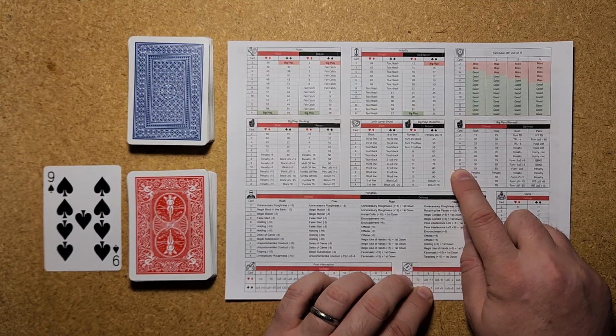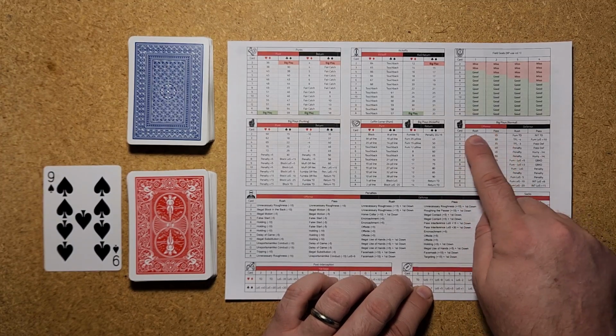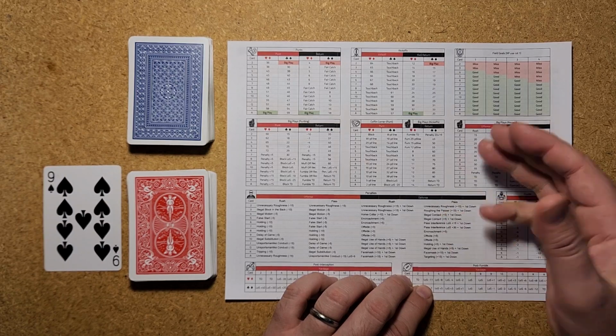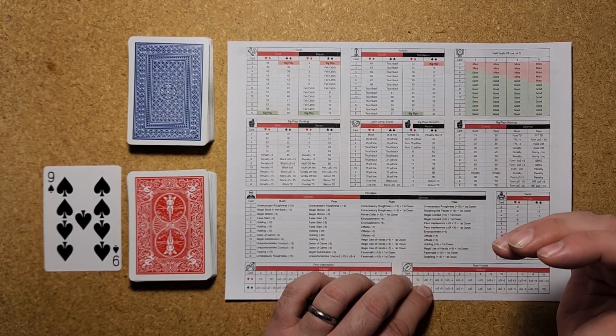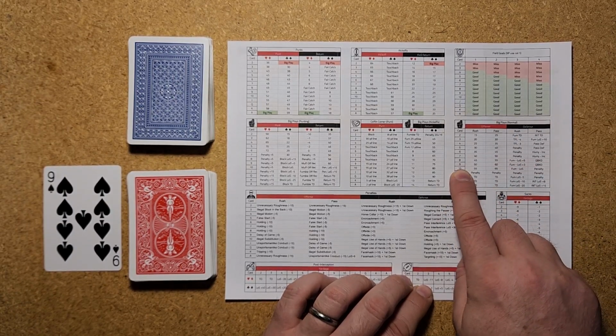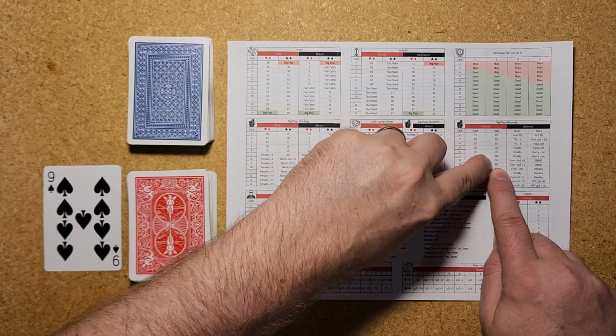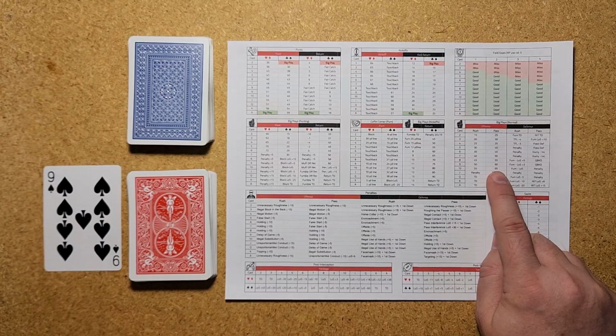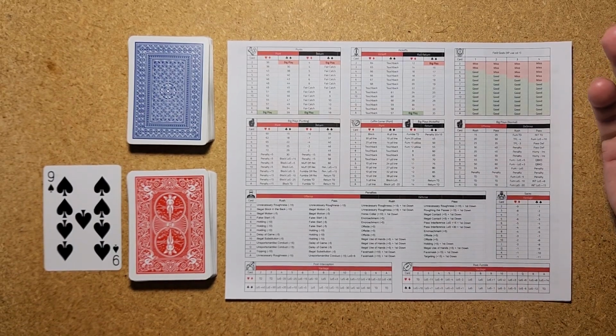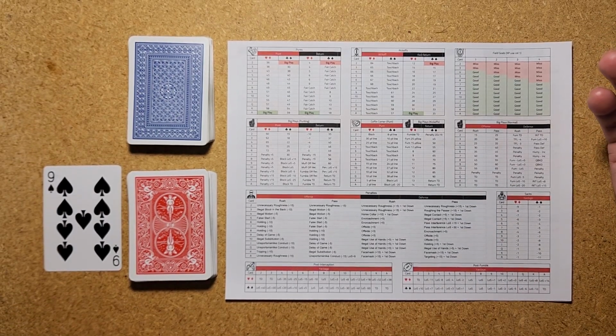It doesn't matter the suit for the big plays, because when there's no suit up here, it's just the value of the card that we're looking at. So we cross-reference 9 with the pass play, and we come up with a 60-yard play. So that is going to be 60 yards on the pass.